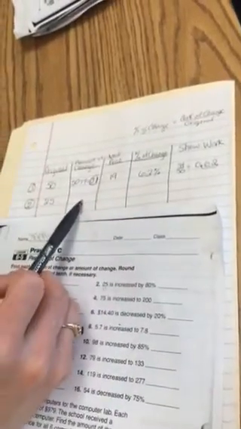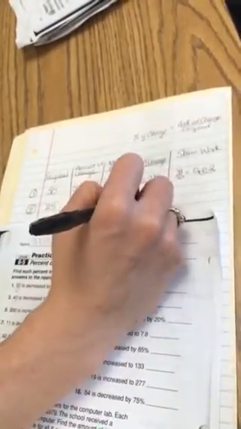And we're going to do number 2. Number 2 says 25 is increased by 80%. 25 is our original. They did not tell us an amount of change. They did not tell us a new price. But they did tell us that our percent of change is 80%. So we've got to work backwards to fill in these two.